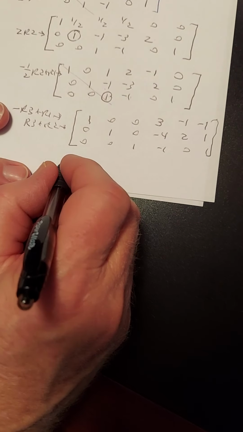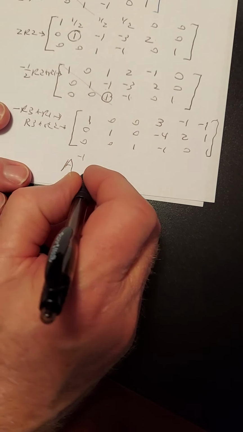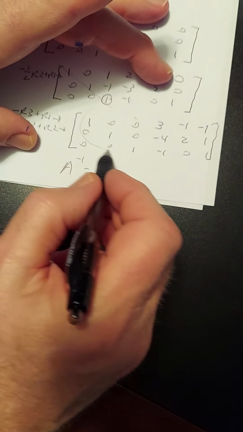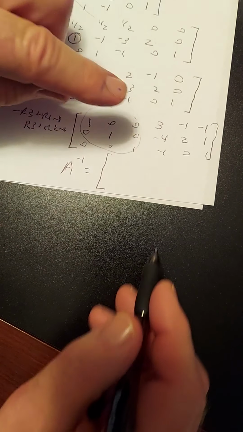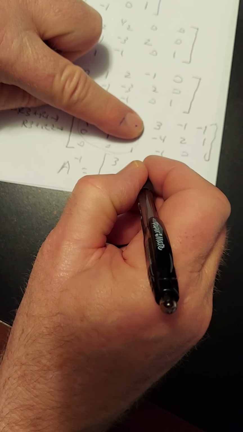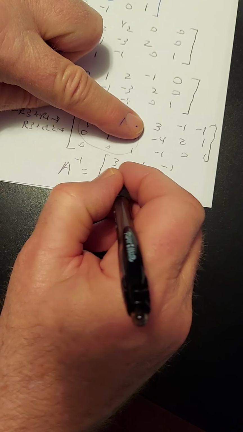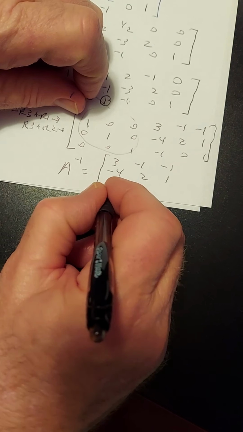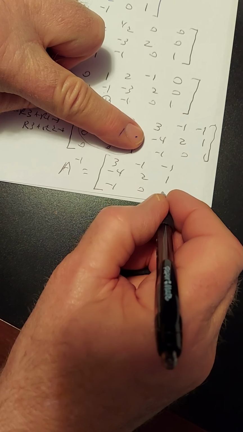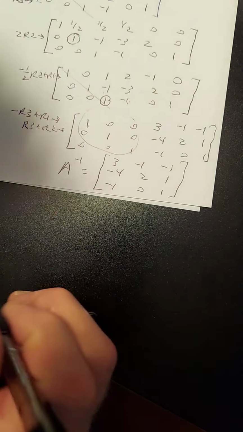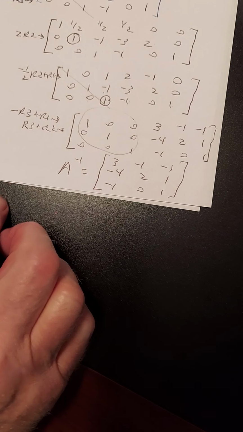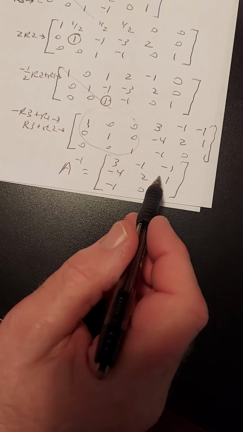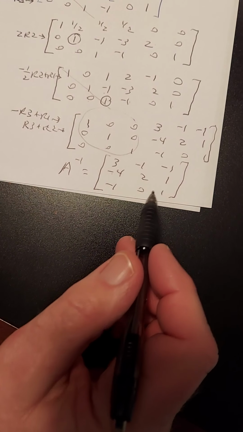So now when we look at this, my inverse. See how you got the identity over here on the left? So on the right, I got 3, negative 1, negative 1, negative 4, 2, 1, negative 1, 0, 1. And that's my inverse.